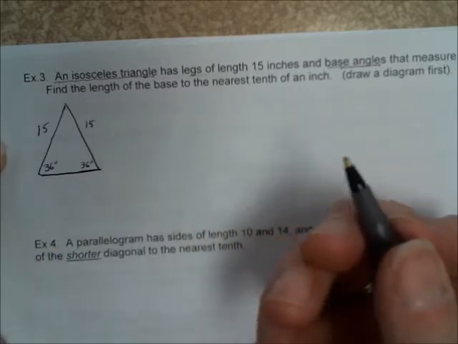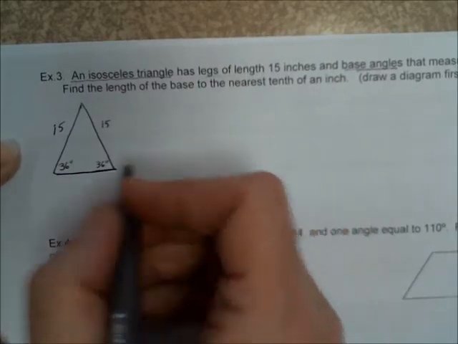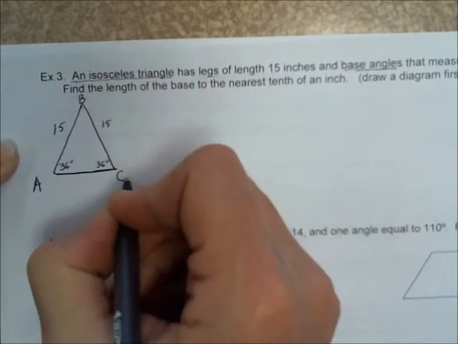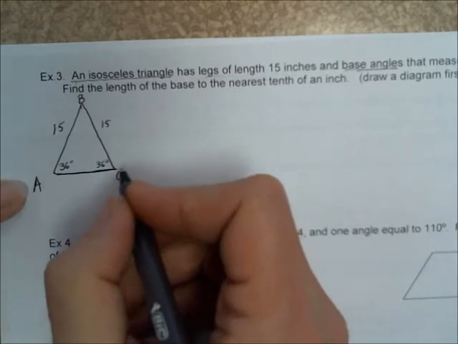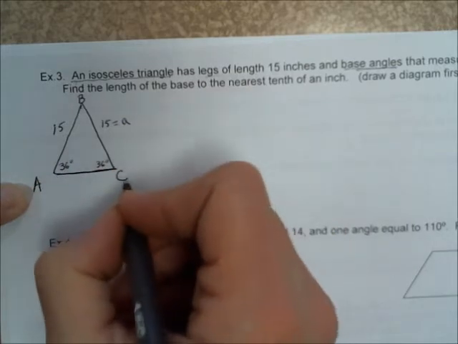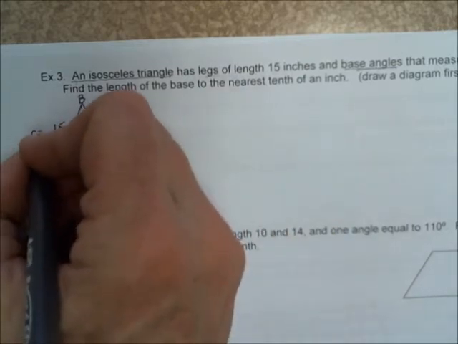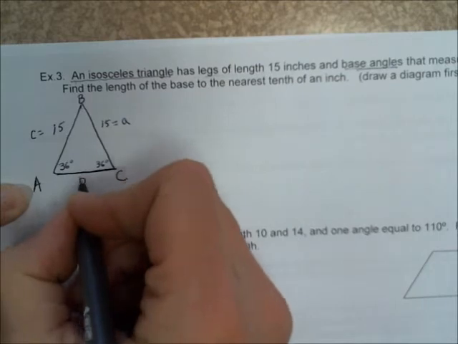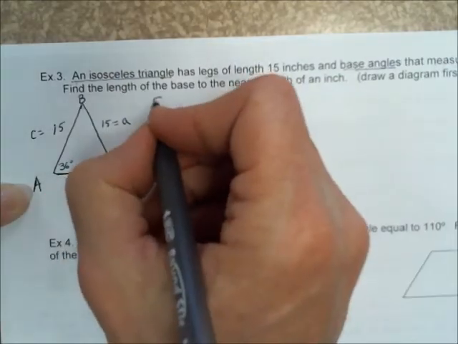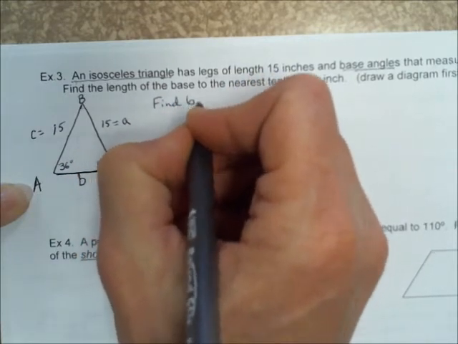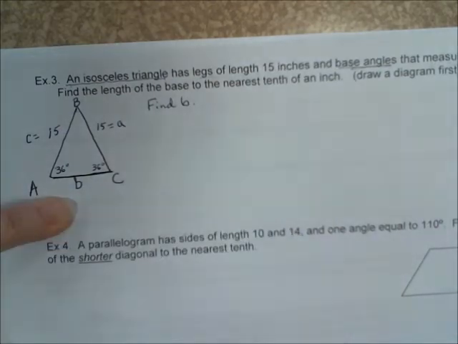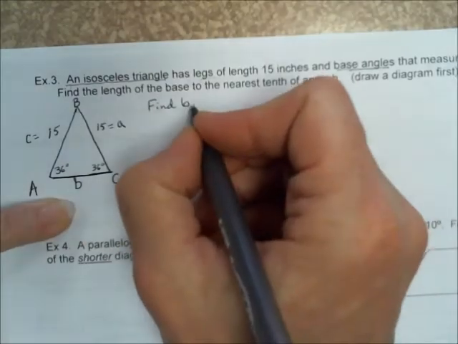So we don't have any letters, so we can just insert our own letters. I usually call it ABC, so we'll call this triangle ABC. And you can put any letters you want in any position, but just make sure that across from big A is little a, across from big C is little c, and across from big B is little b. So if they want us to find the base, we're going to find little b. So if we want to find b, we need side, angle, side information. We need big B.